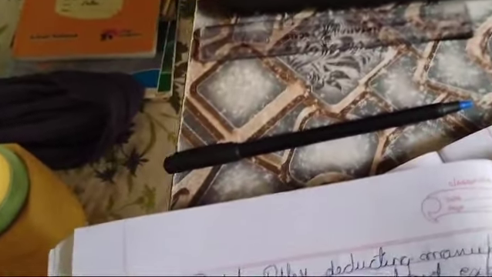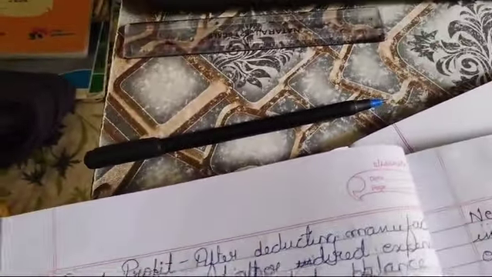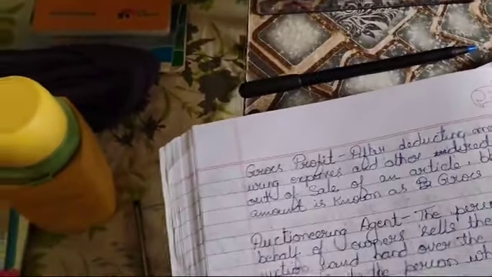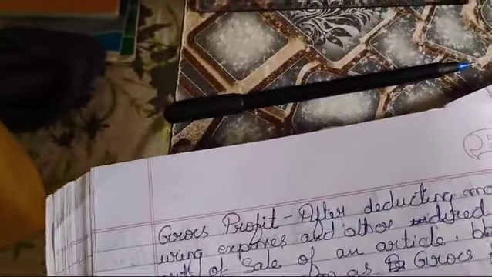Gross profit: after deducting manufacturing expenses and other indirect expenses out of the sale of an article, the balance amount is known as gross profit.